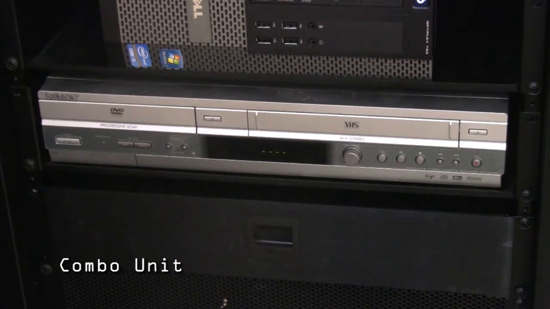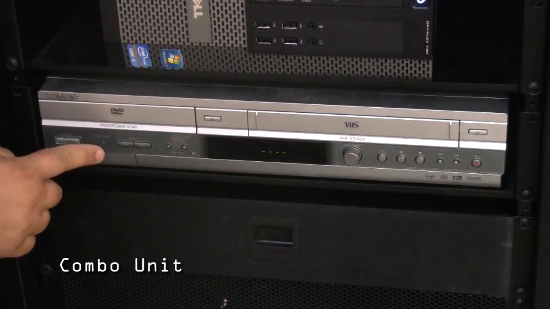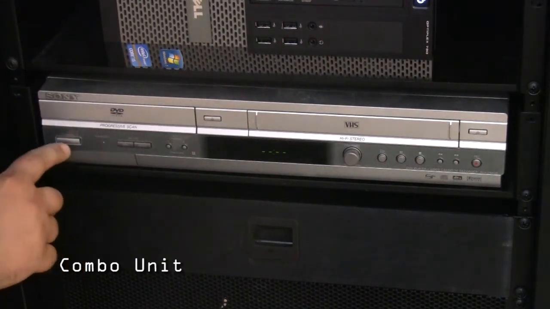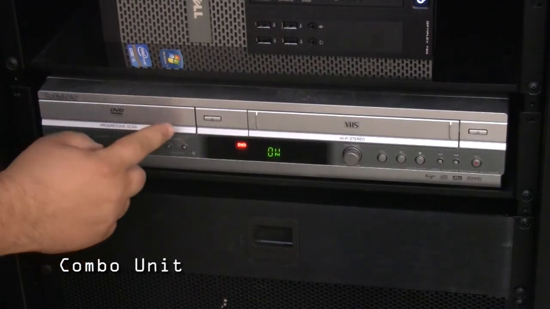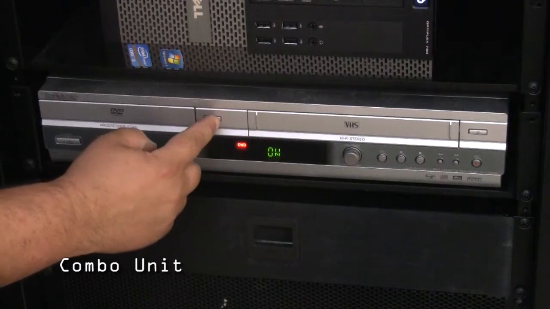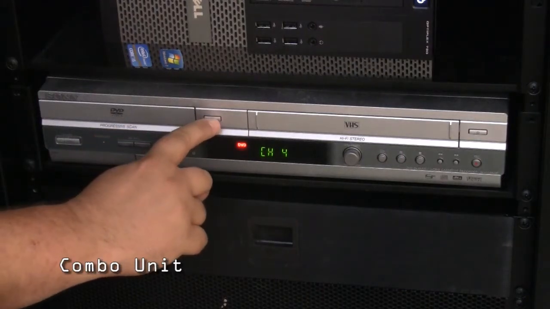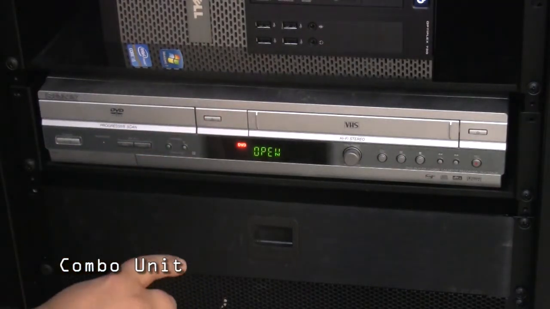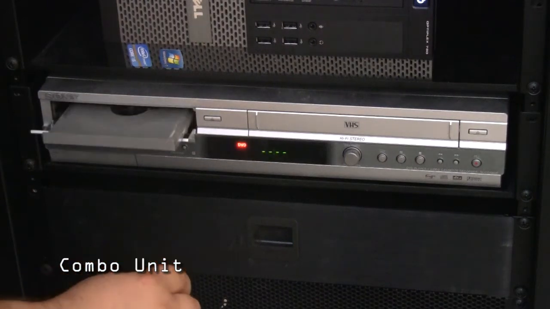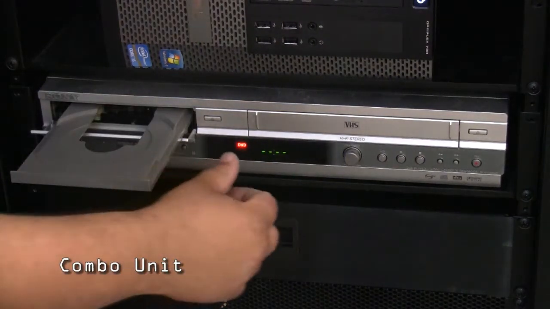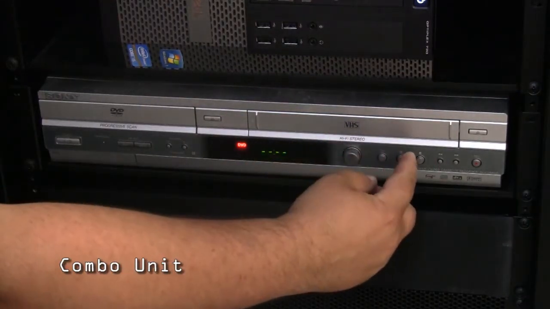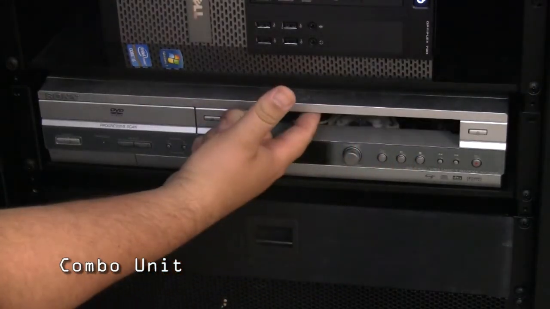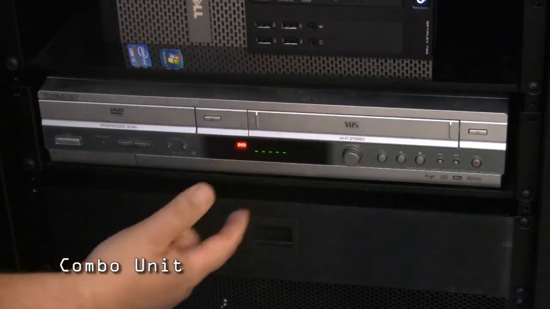The DVD VCR unit is located in the second rack space down. The power button is located on the left side of the unit. The DVD section is located on the left side of the unit with the eject button located just beside it. If you press that, it'll open the tray. The VHS section is located to the right, and you can just put your tape right in there.